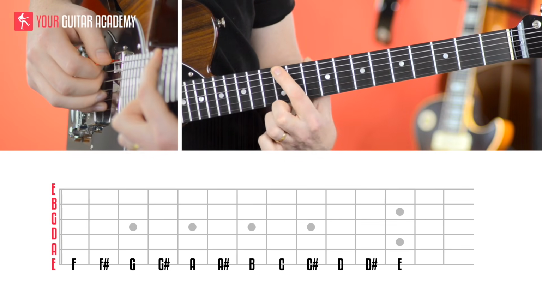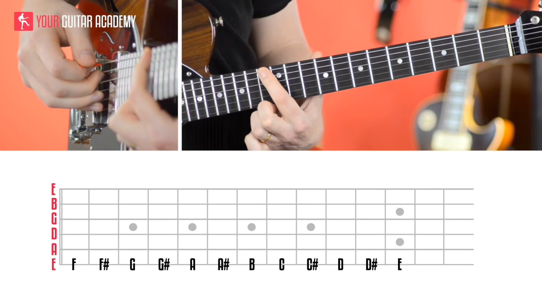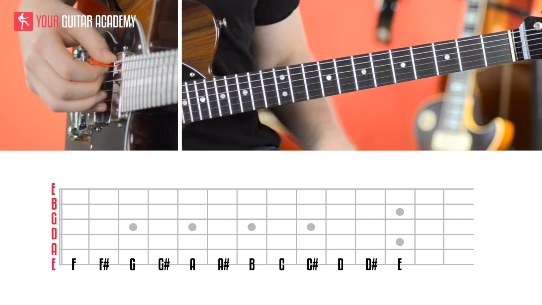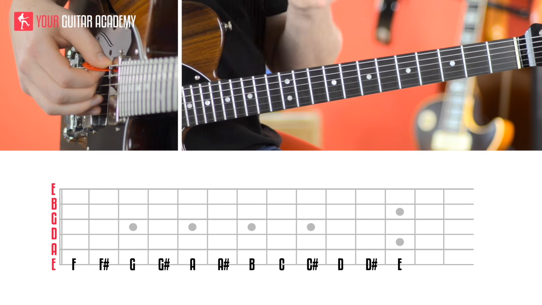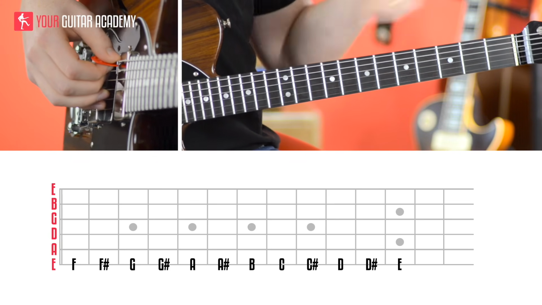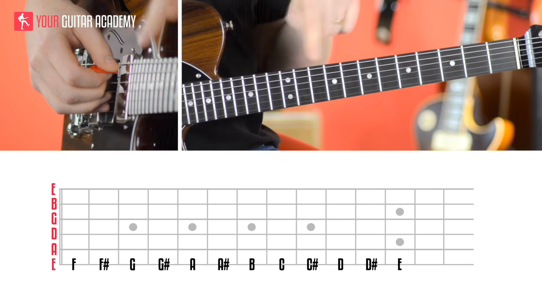Okay, so after that it all just starts again. E to F because there's no E sharp, F sharp, G, G sharp, A, and so on, okay? So really, if you can just remember the basic theory that B and E do not have sharps, then you can pretty much work this out on any string, okay?